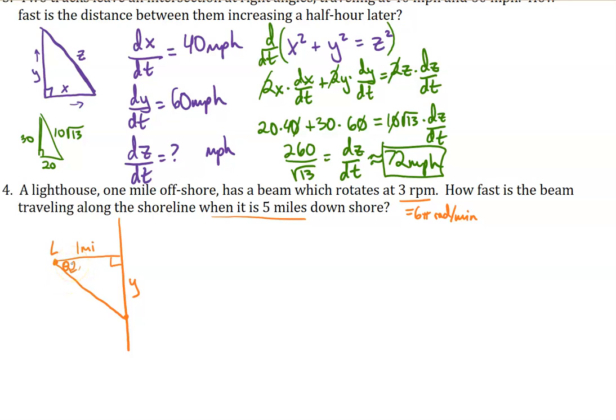So we are given that the rate of change of this angle, or in other words, d theta over dt, is equal to 6 pi radians per minute. And then we are looking for the speed that the beam of light is moving down the shore. So we're looking for the rate of change of this distance, or in other words, dy over dt. And that's going to be something in miles per minute. I know it's miles per minute because we're measuring distance here in miles, and this is spinning in something per minute.